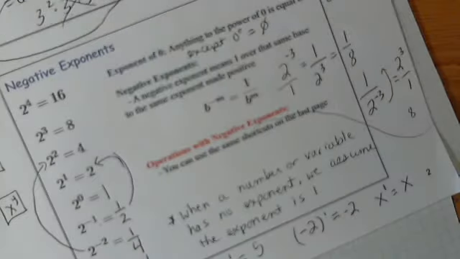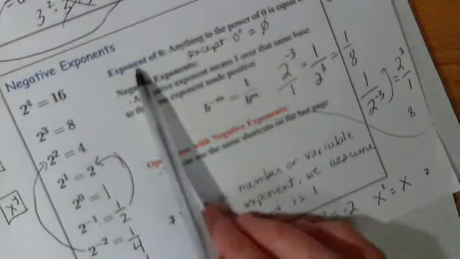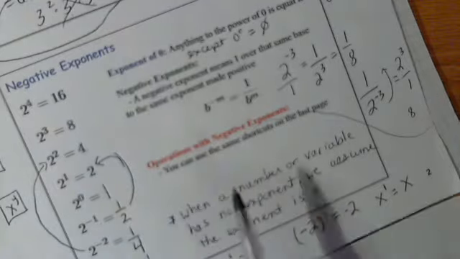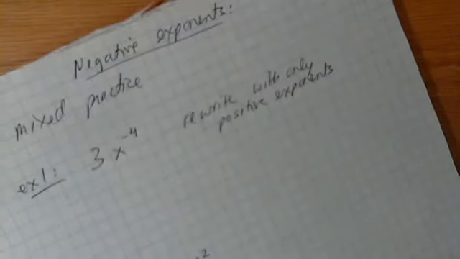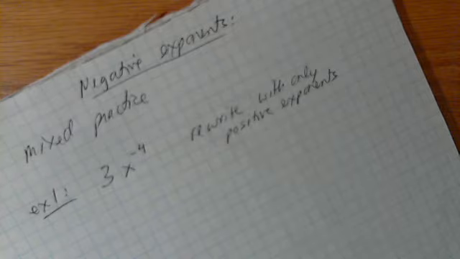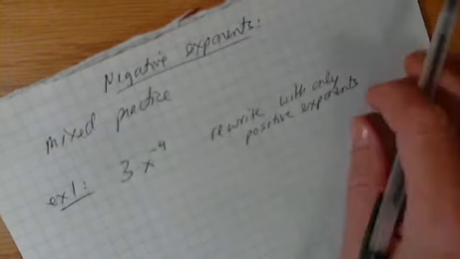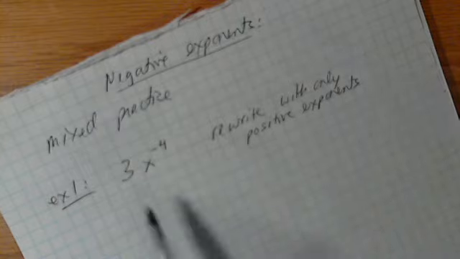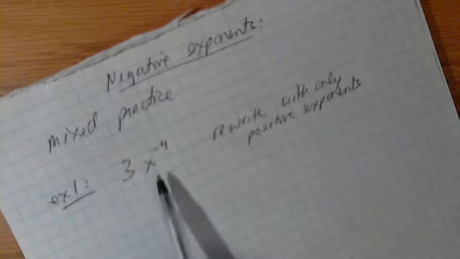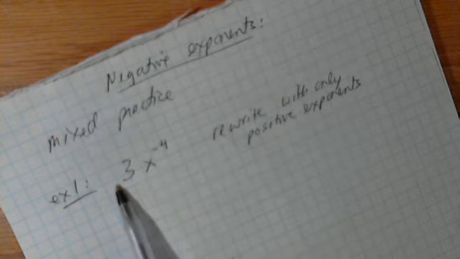Alright, we're going to do a little mixed practice on negative exponents and powers of 0. So I've got some problems that I thought about that are going to help you with your homework and your first quiz. So it's very important that you work through these with me and keep copies of them. You can put them right on the back of your note packet or staple them to the packet.